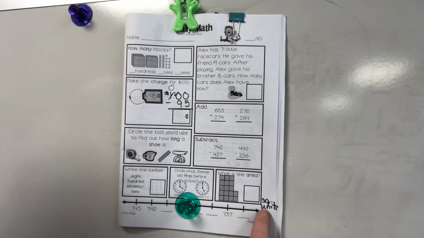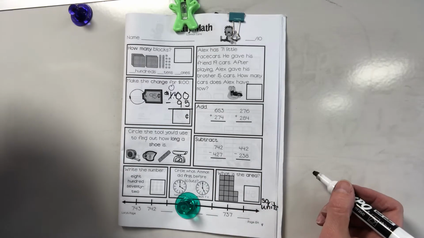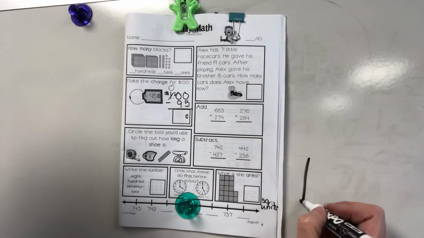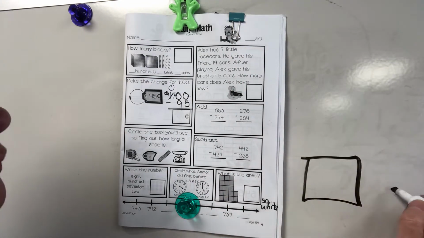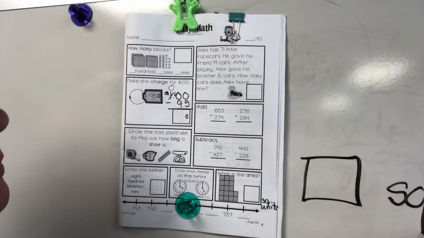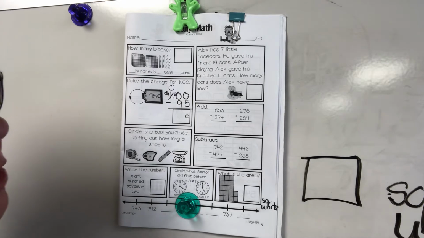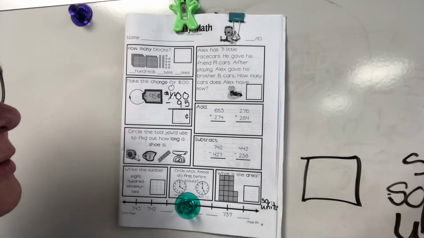And remember, boys and girls, they haven't labeled it, and they should have. But remember, our answer for area is always in square units. Each square is the same size, square units. And square is spelled S-Q-U-A-R-E.